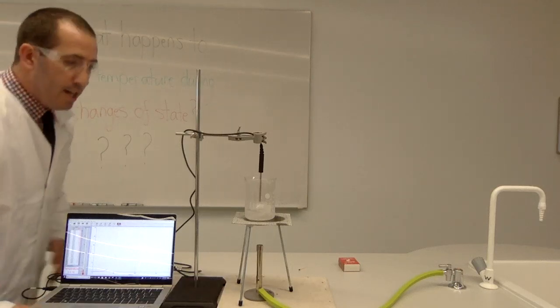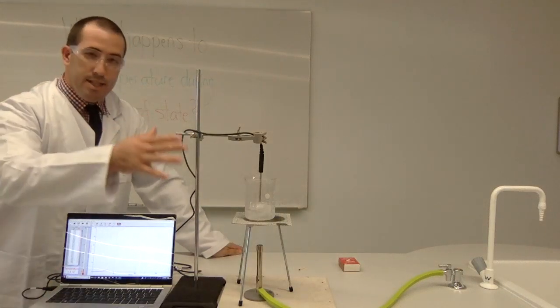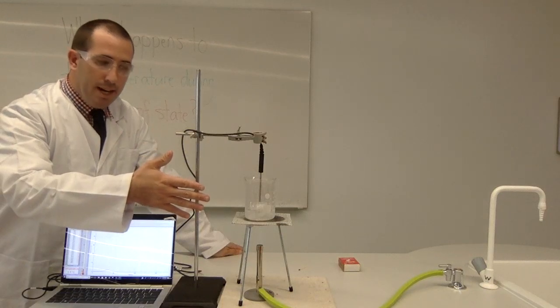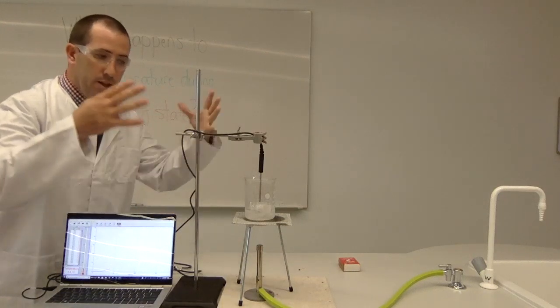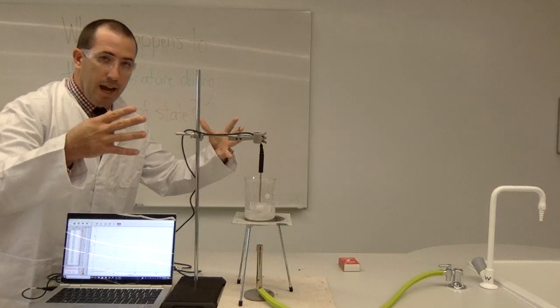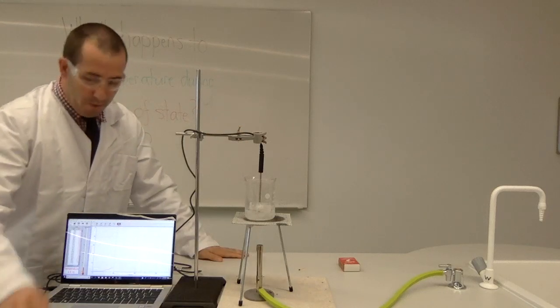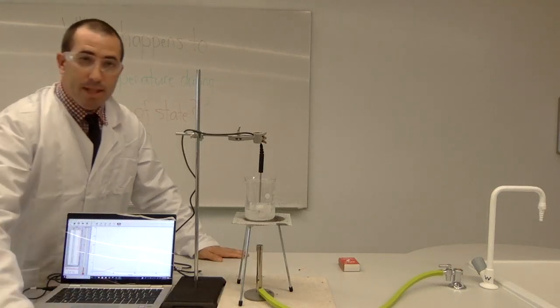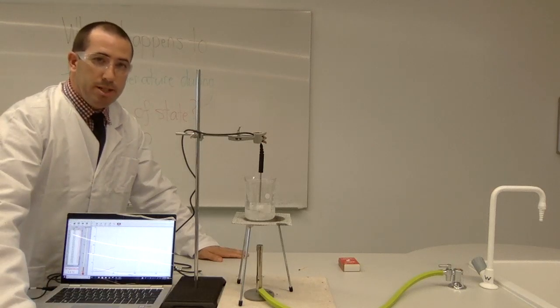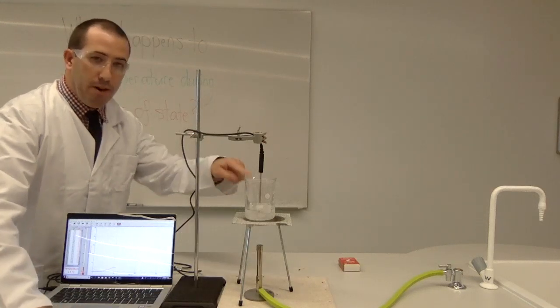Now what I've already discussed is that as the solid ice gets heated up, the particles separate, move around, and become a liquid. During that stage, what we saw at the very start was that the ice was at 0 degrees Celsius, the freezing point of ice.